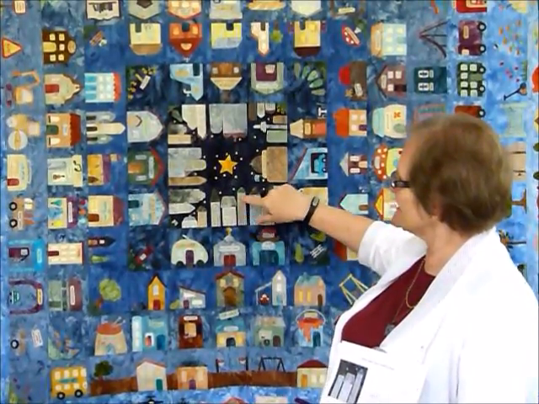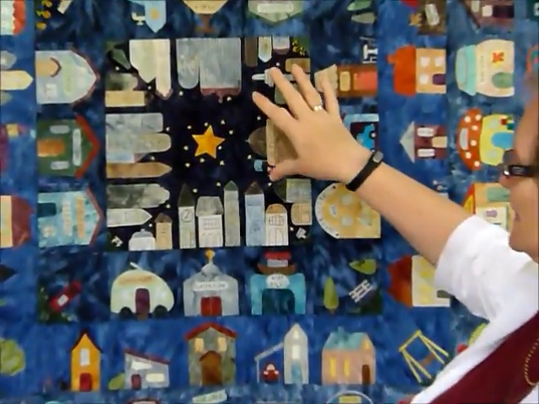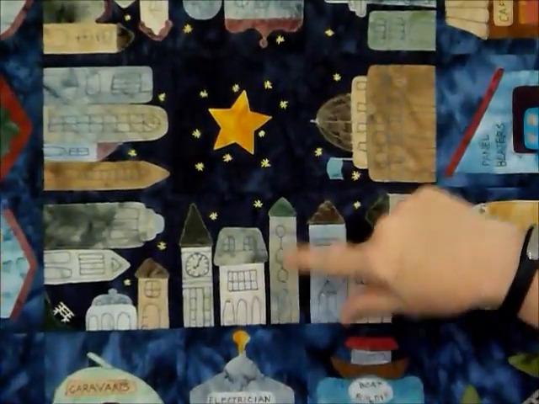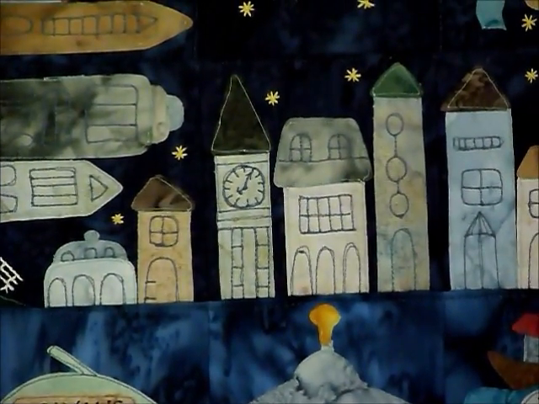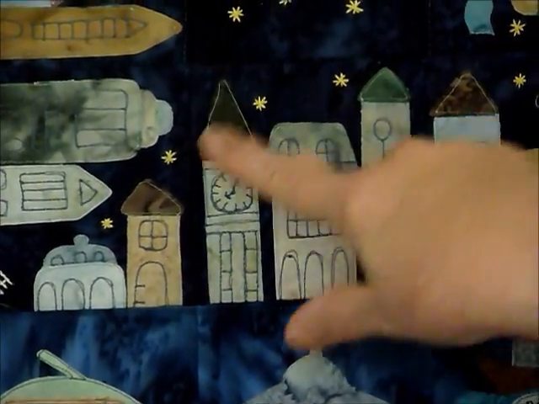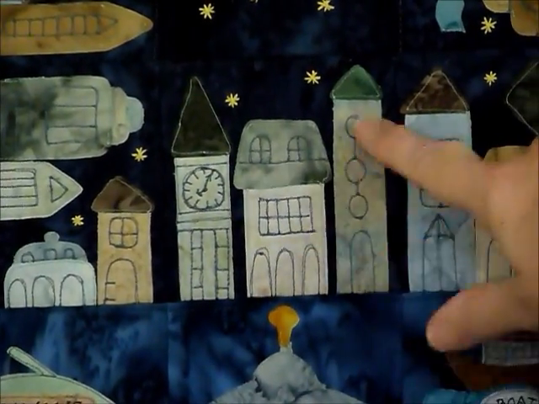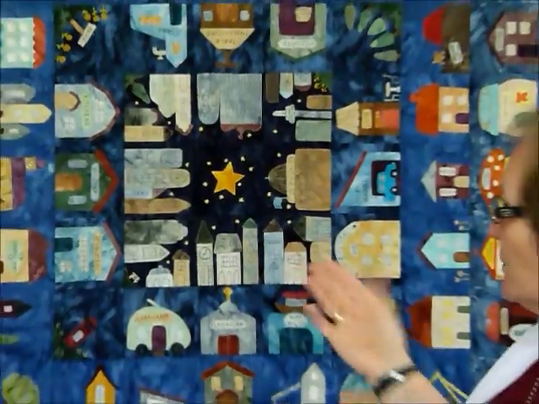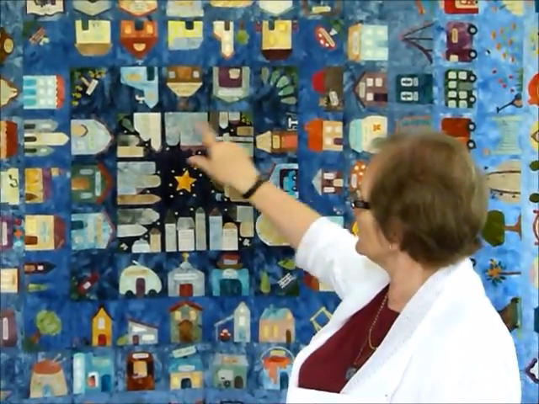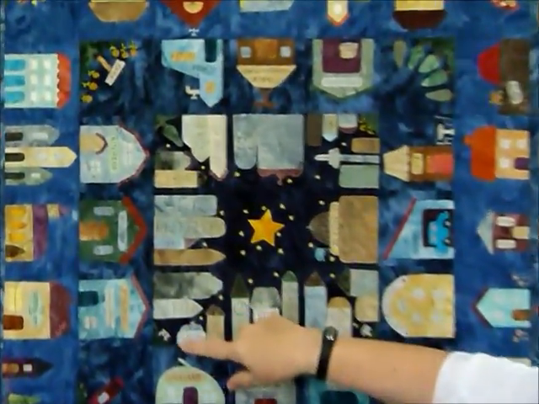Instead of appliquing all the little windows and bits and pieces in the city, I've just done it with outline stitching, which I have done free motion. So I'm going to show you block 6, which is this block here, all the actual stitching, just to show you how I've done it, and the other blocks will be done in the same way, so you'll be able to work that out.